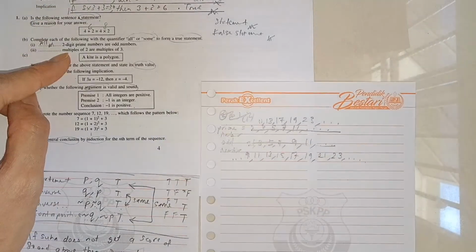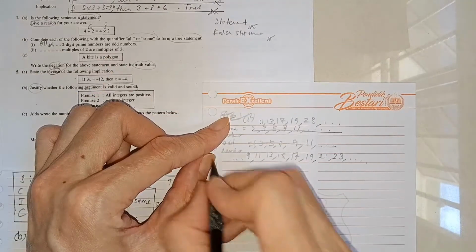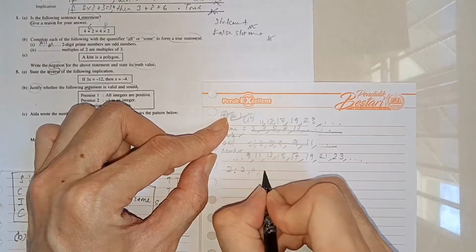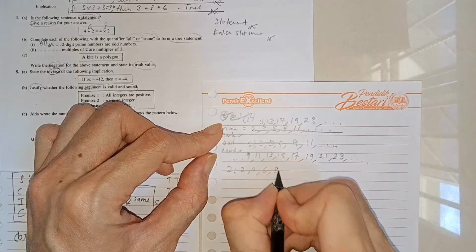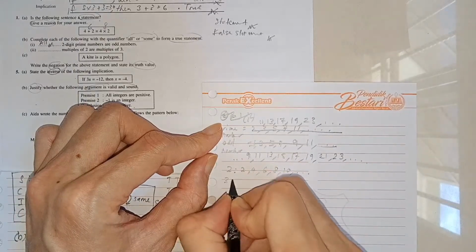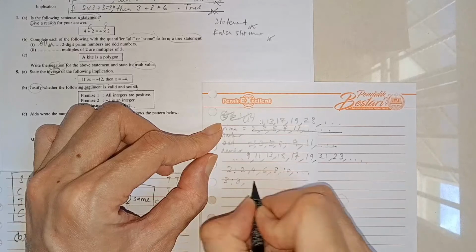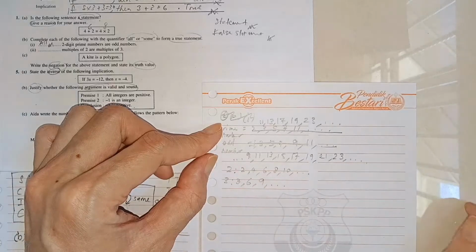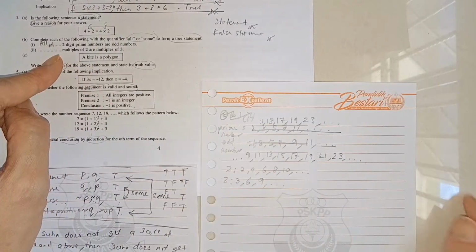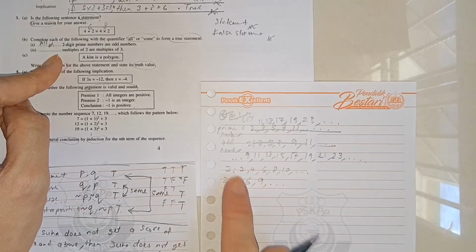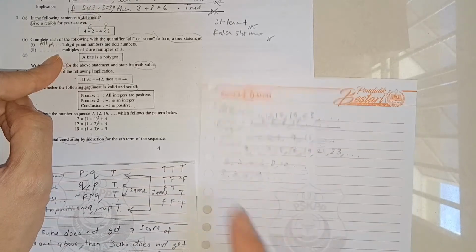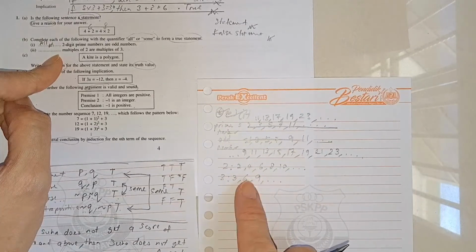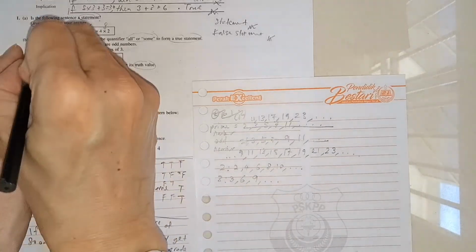Then, multiples of 2 are multiples of 3. Multiples of 2 are 2 times 1, 2, 2 times 2, 4, 2 times 3, 6, 8, 10, and so on. Multiples of 3 will be 3, 3 times 2, 6, 3 times 3, 9, and so on. Is it all multiples of 2 are multiples of 3? 2 is not a multiple of 3, so not all, only some, like 6. 6 is a multiple of 2 and a multiple of 3. So some.